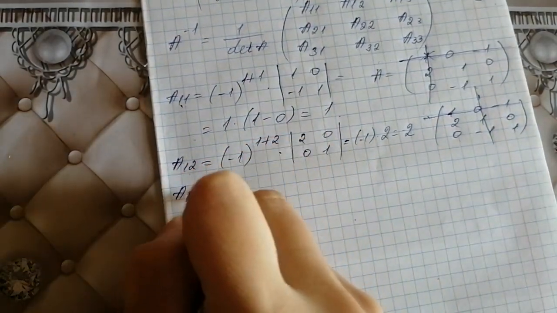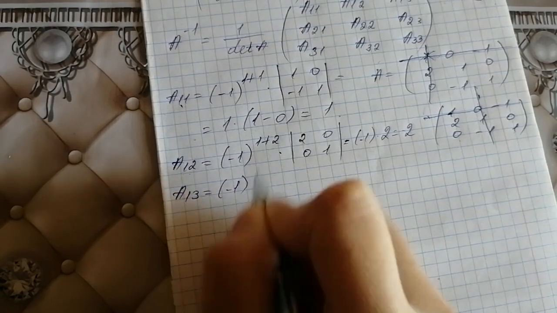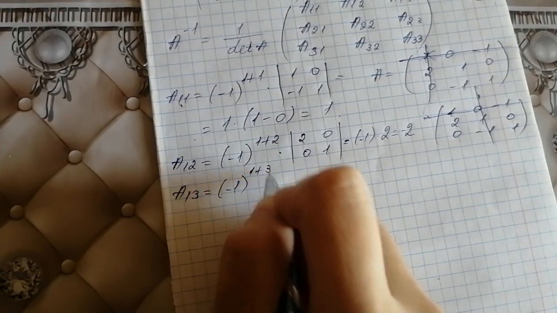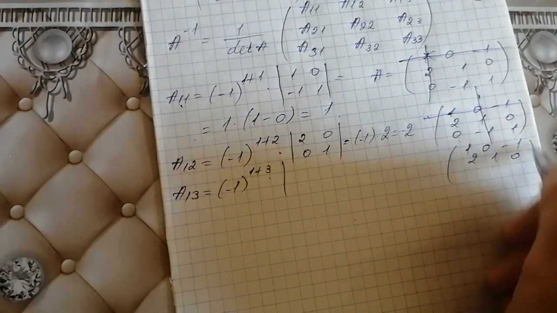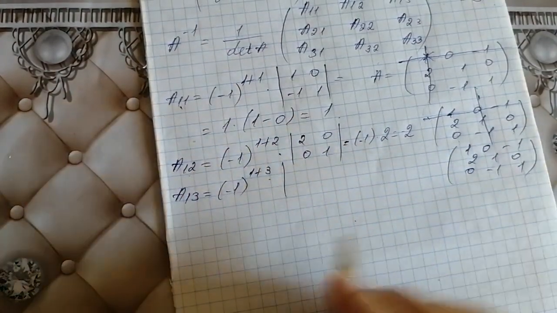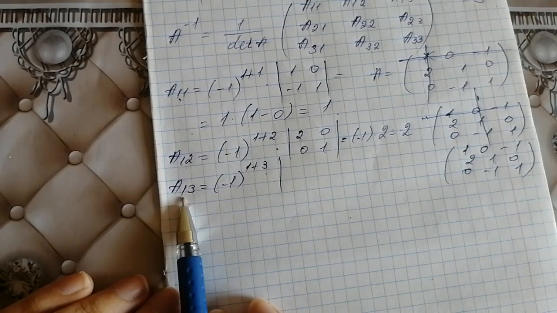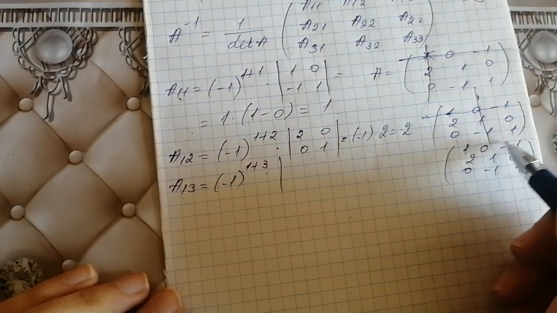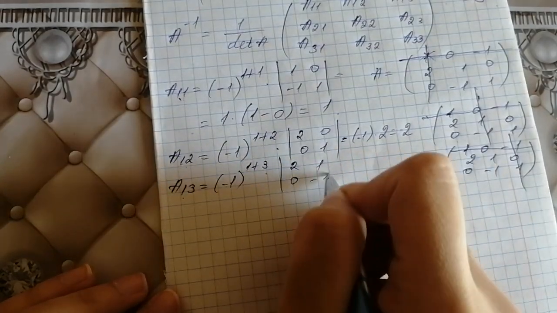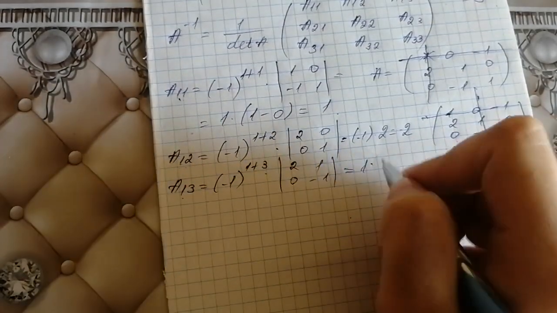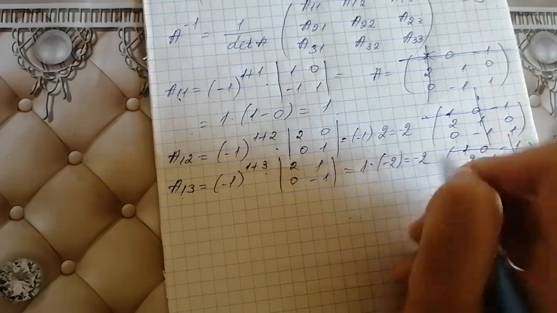Then let's find A13 in the same way. Negative 1 to the power of 1 plus 3 times, let's write it again so we can see it clearly. First row and third column, then 2, 1, 0, negative 1, so that is equal to 1 times negative 2, that is equal to negative 2.